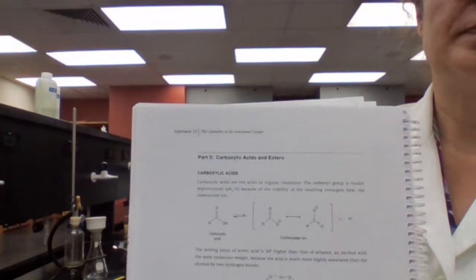Solubility test. Based on solubility test, how would you know you have carboxylic acid?